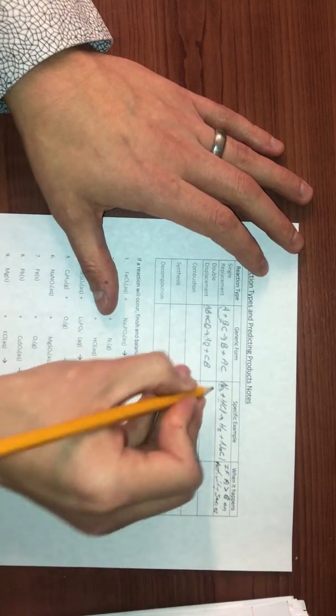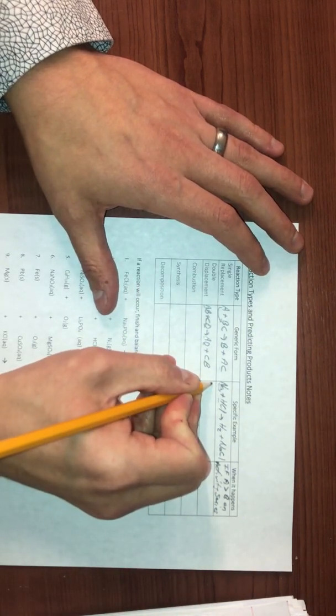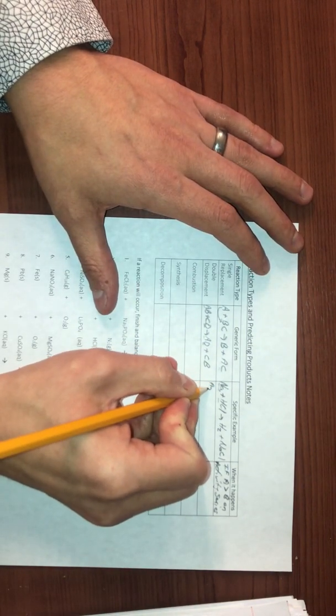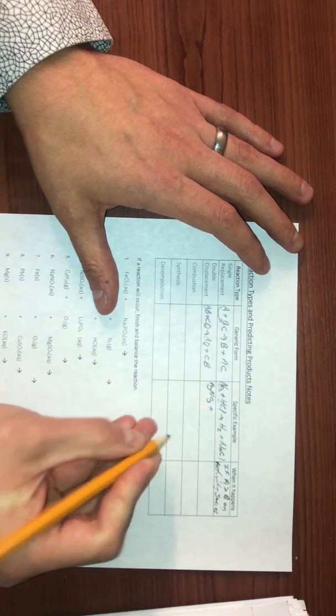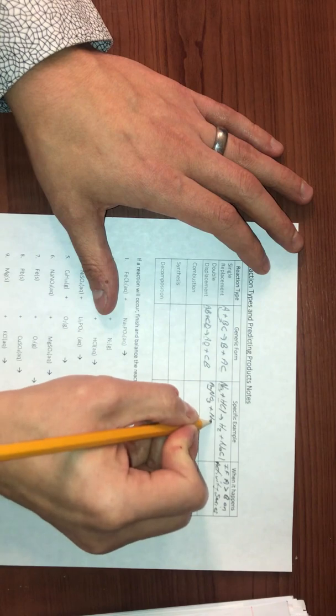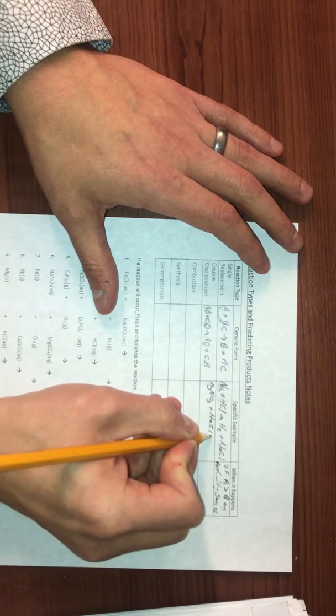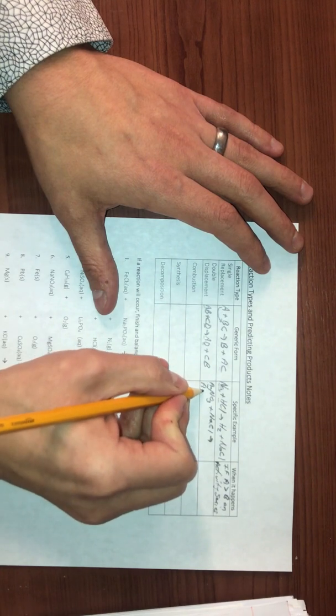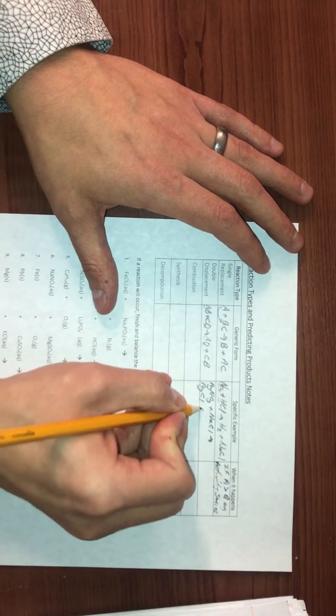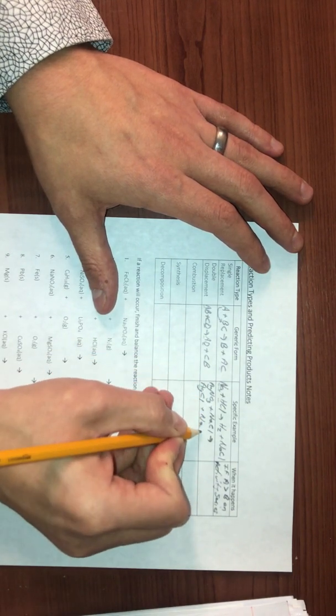Now, an example of this is the lab we just did, where we took some silver nitrate and combined it with some sodium chloride, and we made silver chloride and sodium nitrate.